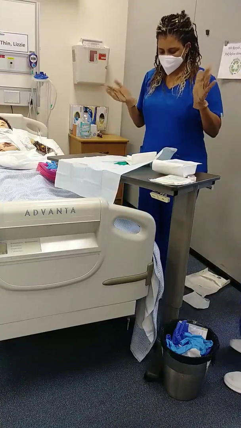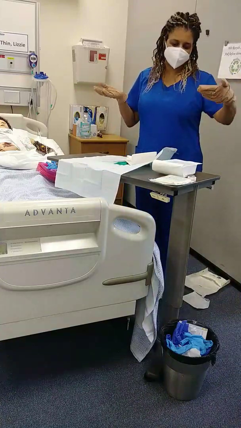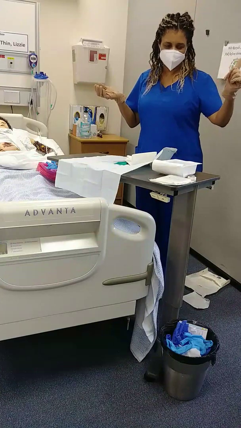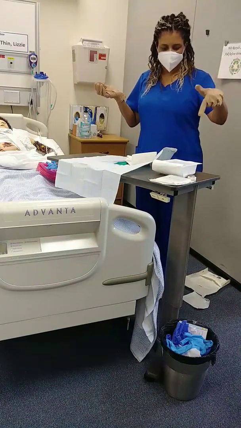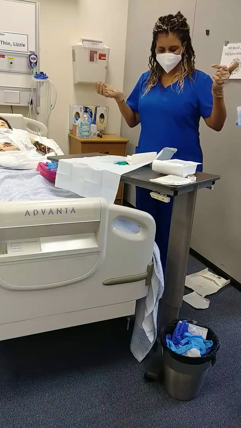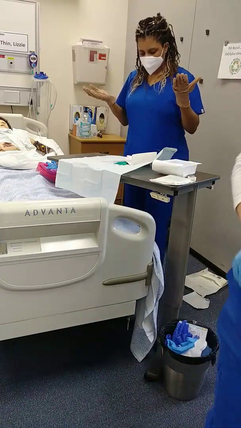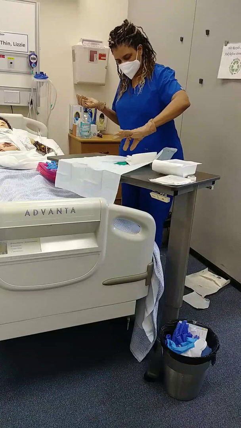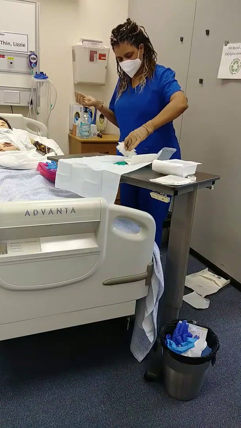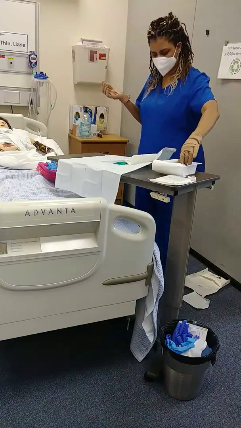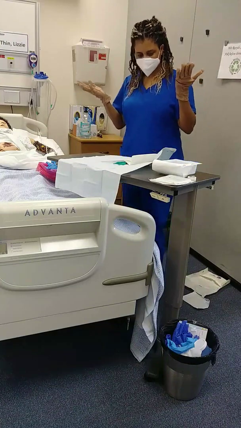Okay, so I'm going to ask my assistant to bring some sterile water. She'll pour the sterile water inside of the sterile container. Okay. So I'm going to take the gauze and I'm going to place it inside of the water.